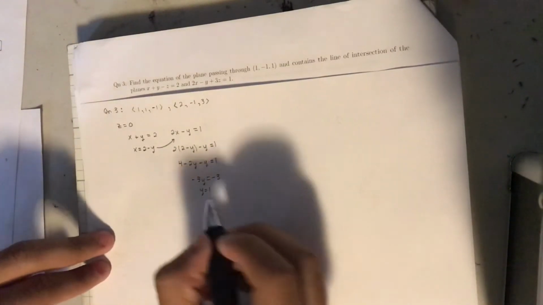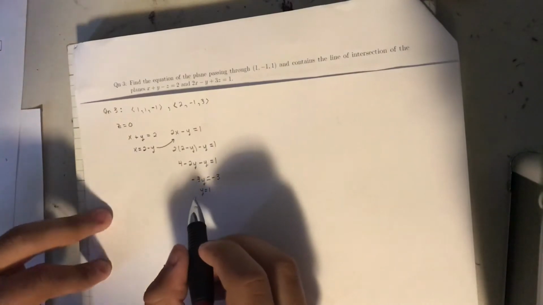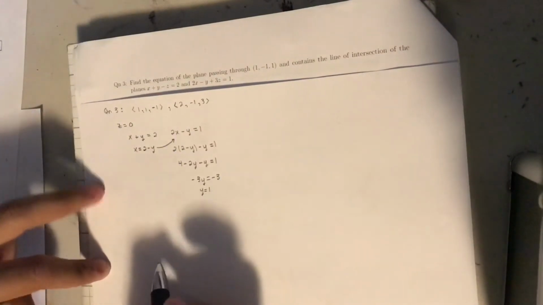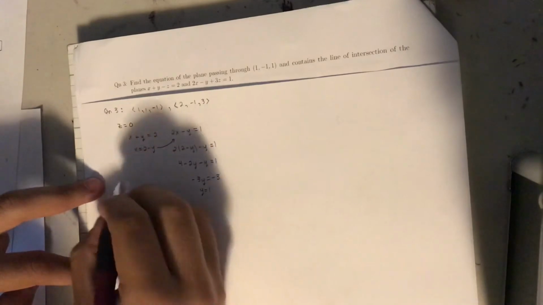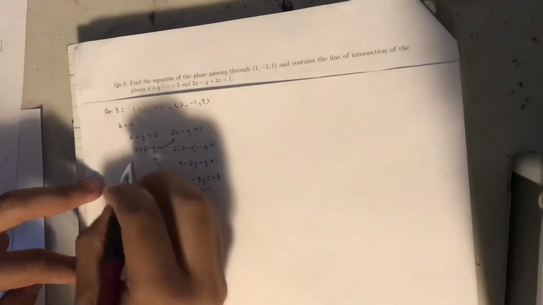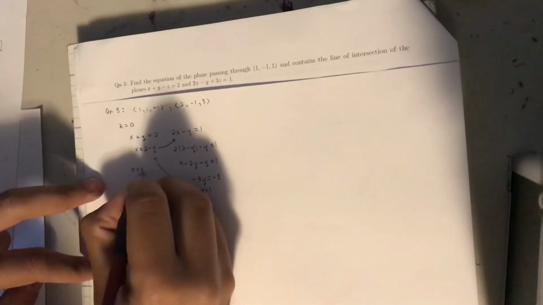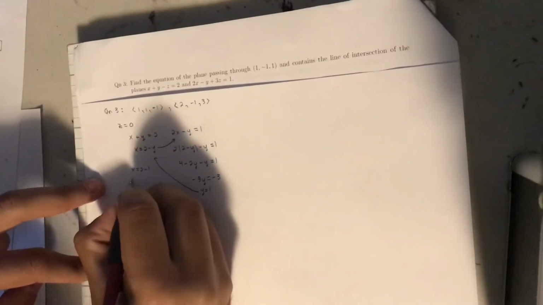Then we can plug this value of y into either of the two equations. I'm just going to plug it into the first one, so x is 2 minus 1, so x equals 1.